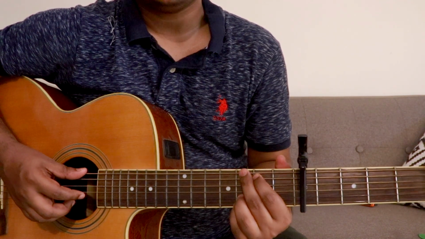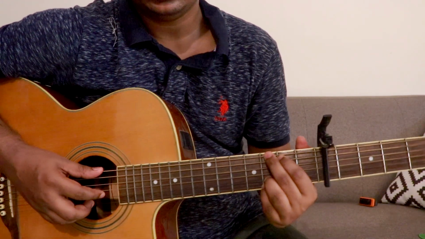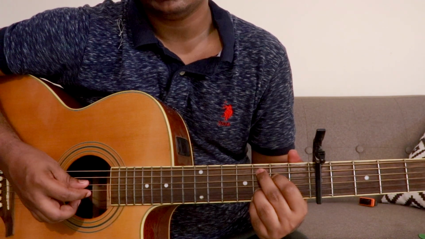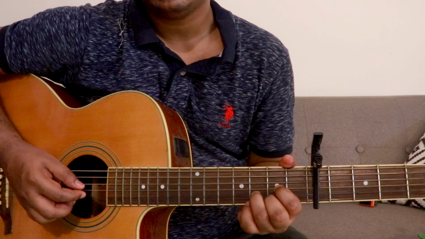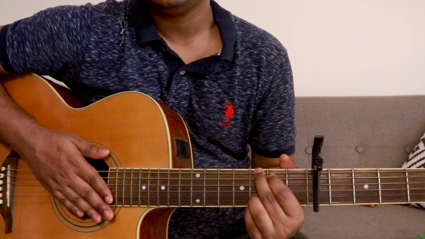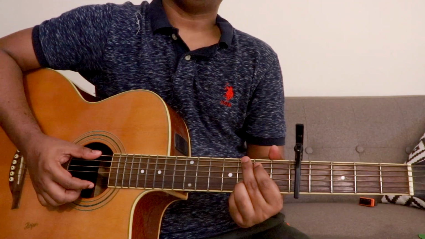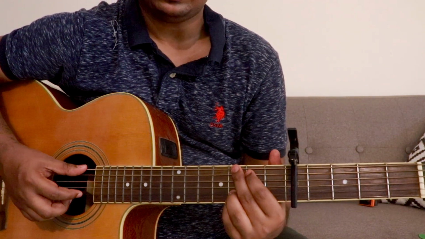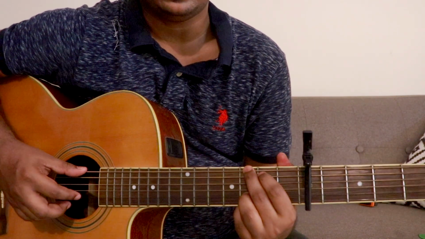So this is how it starts when the vocal comes in and the verse part, this is how it starts. The plucking pattern remains same. G, now C, D, back to G. This is one round. Then we repeat the same for next round where the verse ends. So again, I'm playing it a little slow so that you can see what is happening with the right hand.